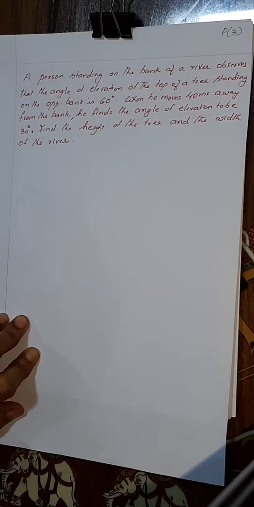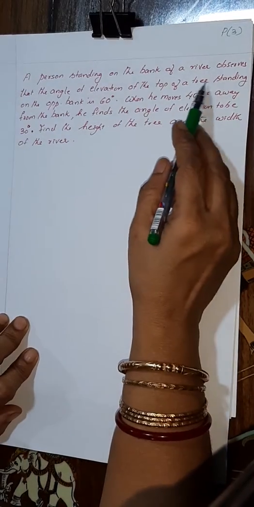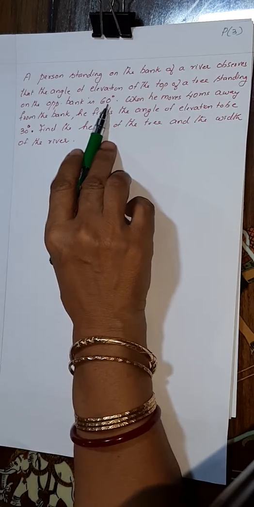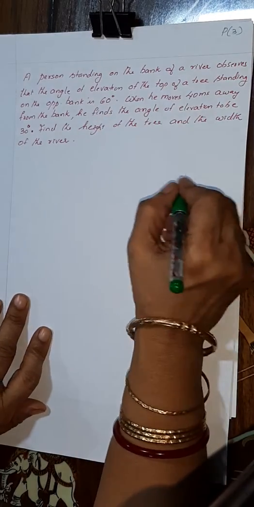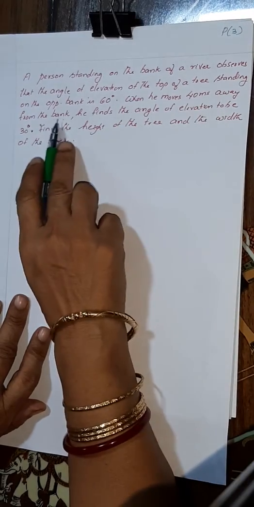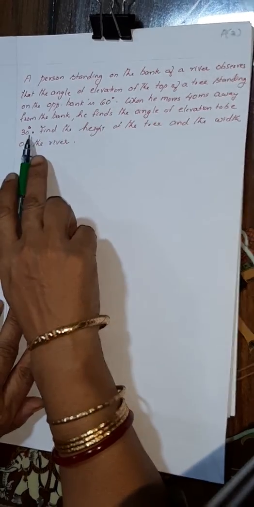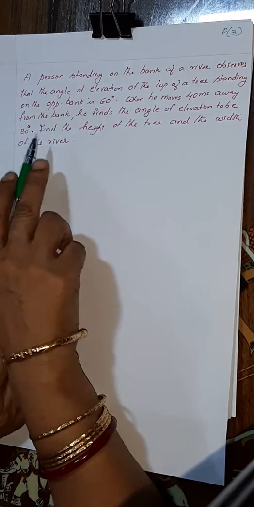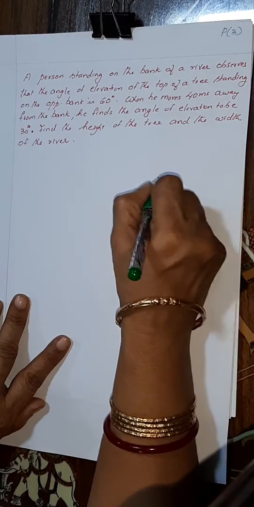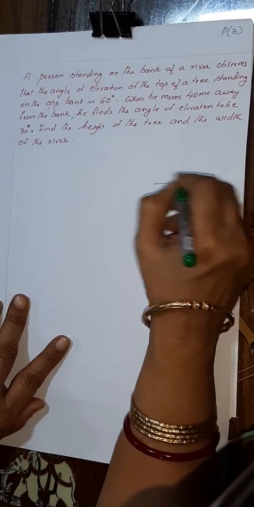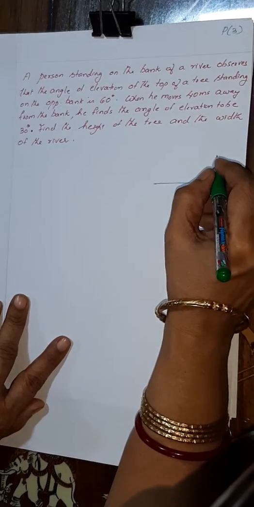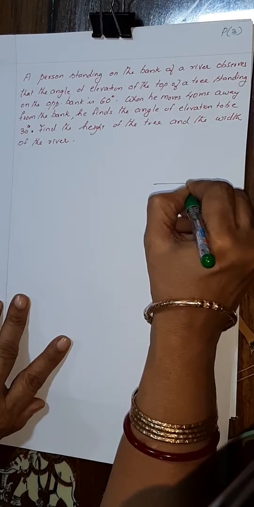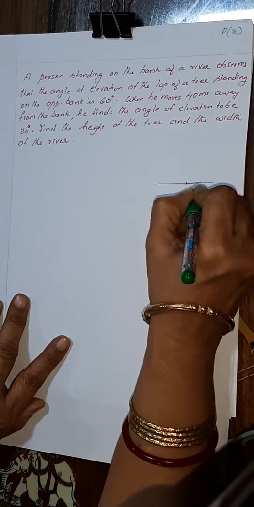A person standing on the bank of a river observes that the angle of elevation of the top of a tree standing on the opposite bank is 60 degrees. So, when he moves 40 meters away from the bank, he finds the angle of elevation to be 30 degrees. Find the height of the tree and the width of the river. So, let this be the width of the river. So, the person is standing at this point. So, the width of the river is this much.